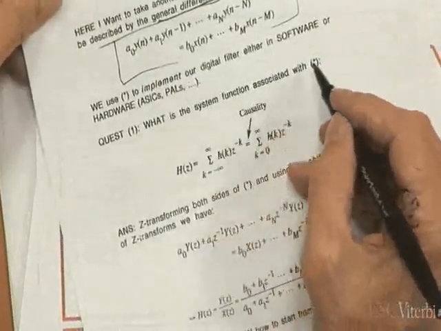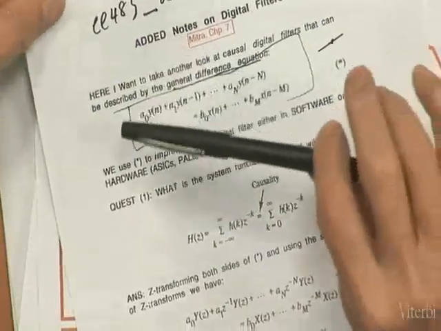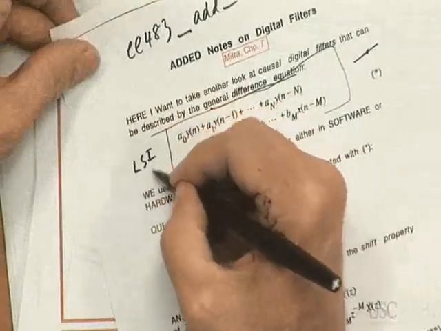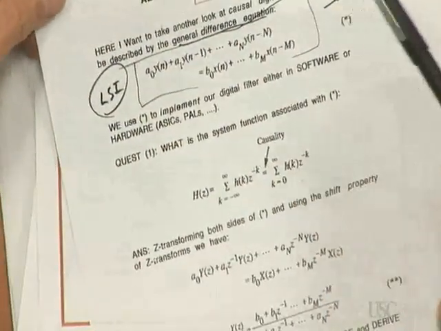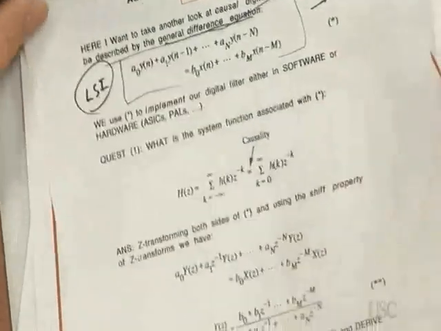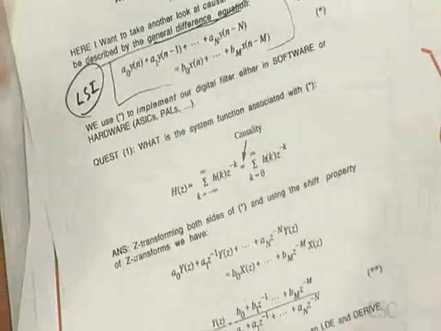So what is the system function associated with this? And again, this is causal. This defines a linear shift-invariant system. It has all the right initial conditions, etc. So my first question is, what is its system function? Actually, your first question is, what is the system function? Can you tell me what that is again? The system function is the z transform of the impulse response. Okay, now how in the world do you get that?